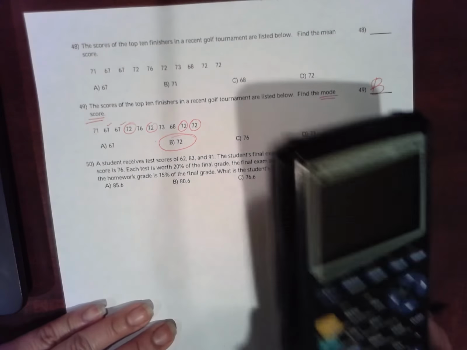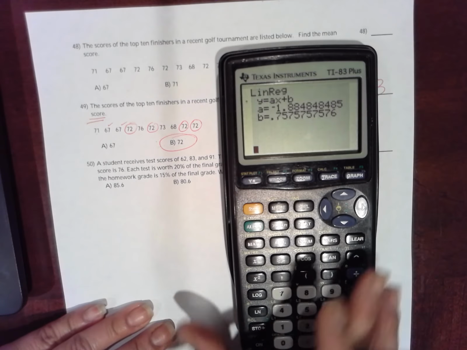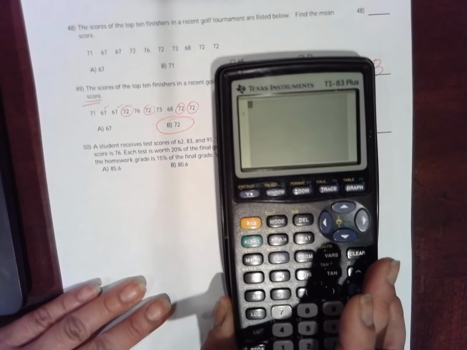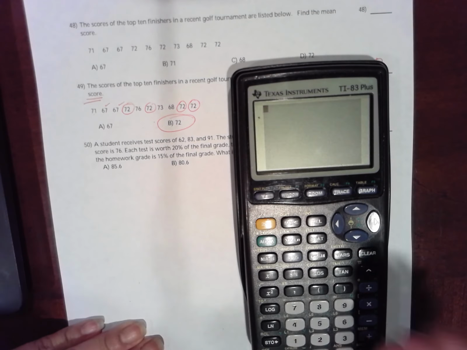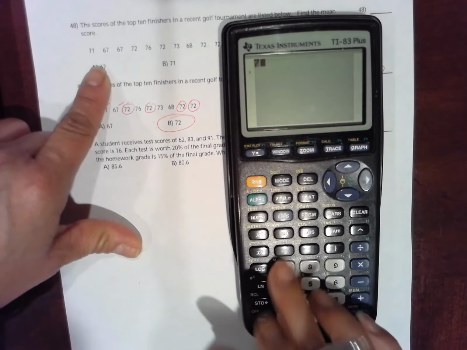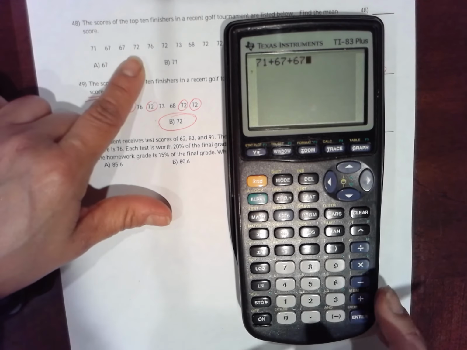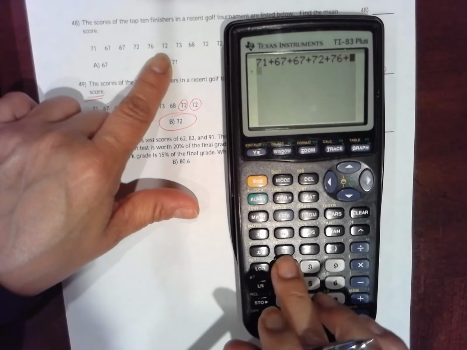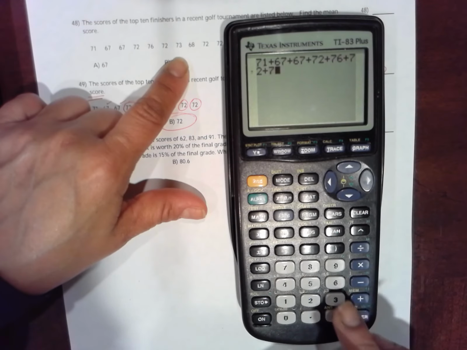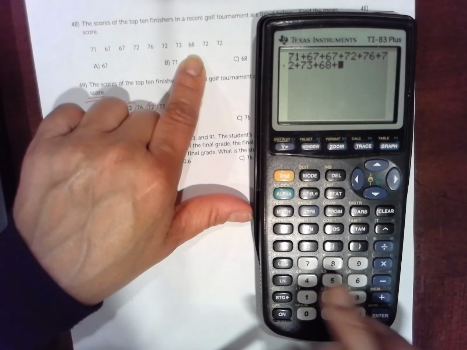So number 48, we are going to enter that in the calculator. The scores of the top 10 finishers in a recent golf tournament, and they're asking you to find the mean. You can just enter 71 plus 67 plus 67 plus 72 plus 76 plus 72 plus 73 plus 68 plus 72 plus 72.